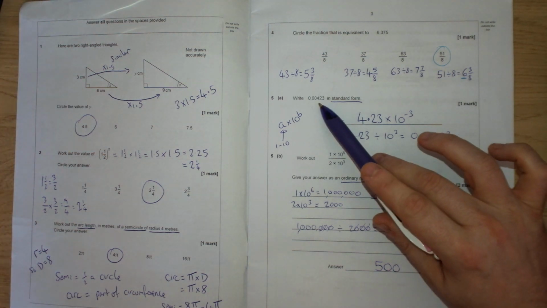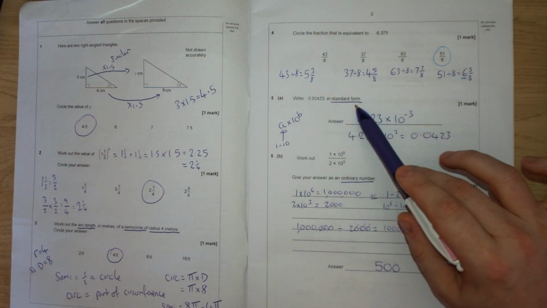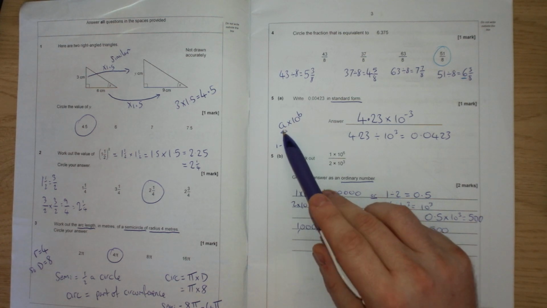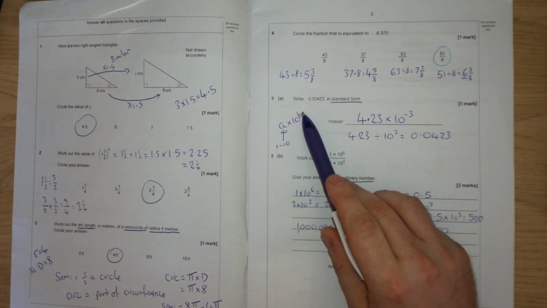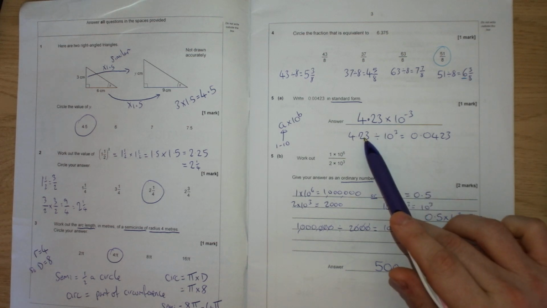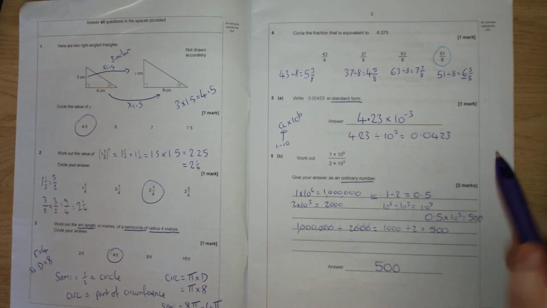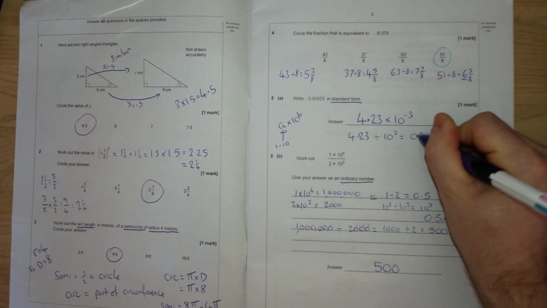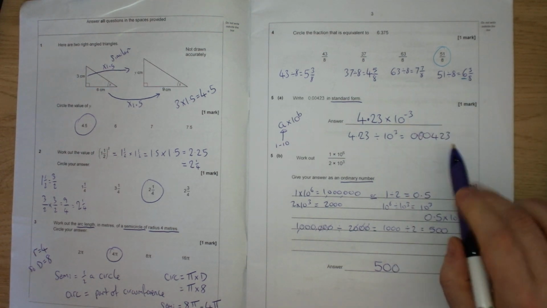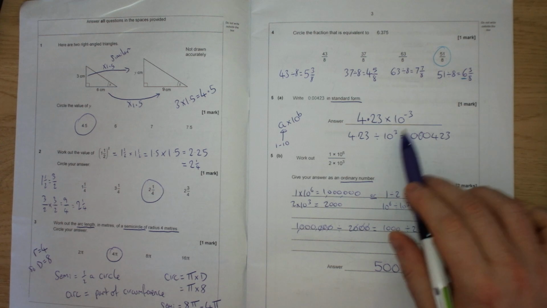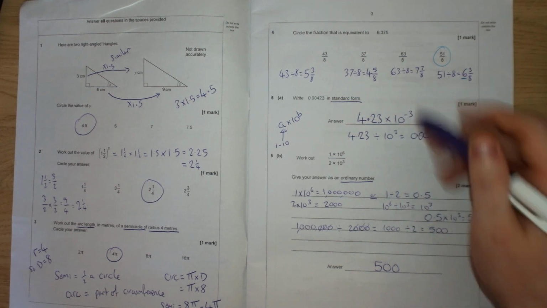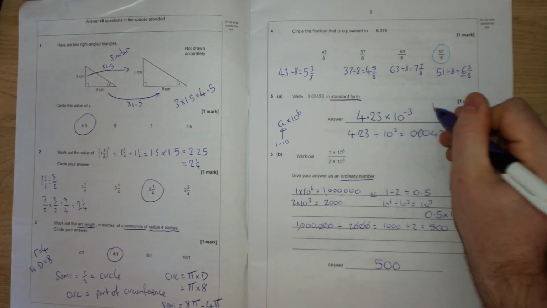Write 0.00423 in standard form. So standard form has to be between 1 and 10. It's the first number, then it's times 10 to the power of something. 4.23 divided by 10 cubed gives us the correct number. So therefore, divide by 10 to the 3 is the same as times it by 10 to the minus 3. Because when you've got a negative power, it just means 1 over.